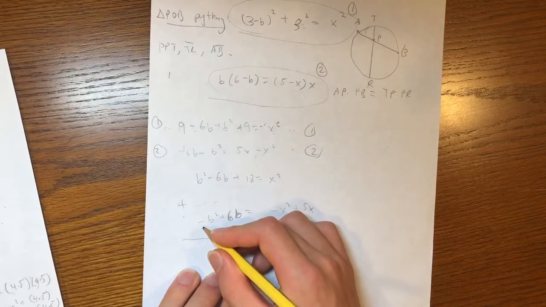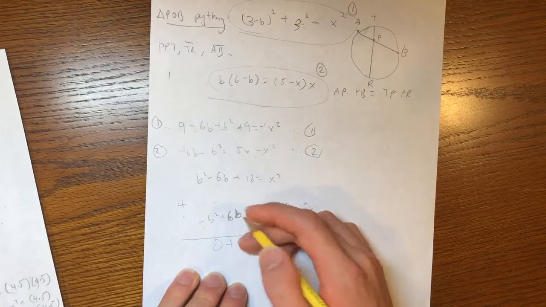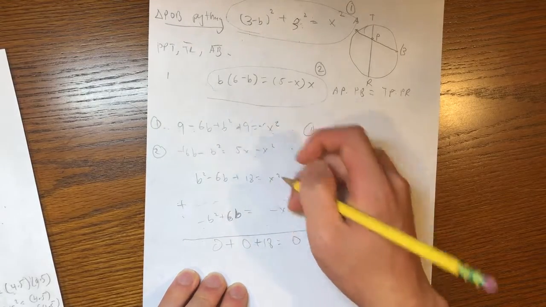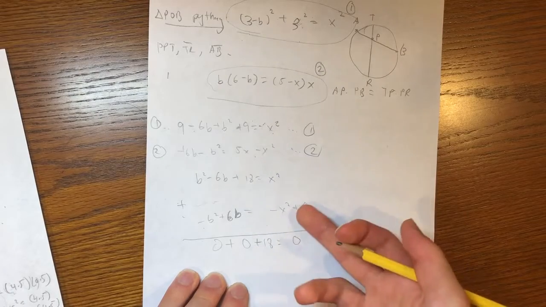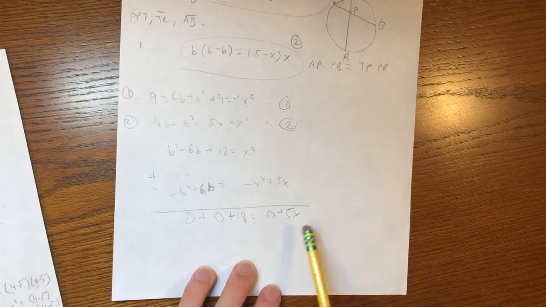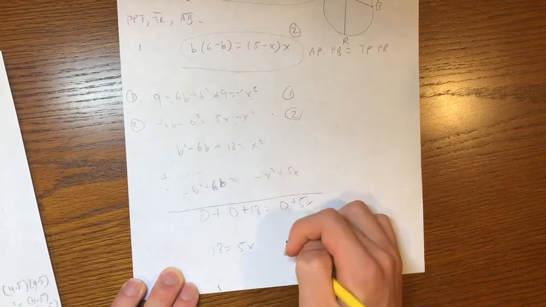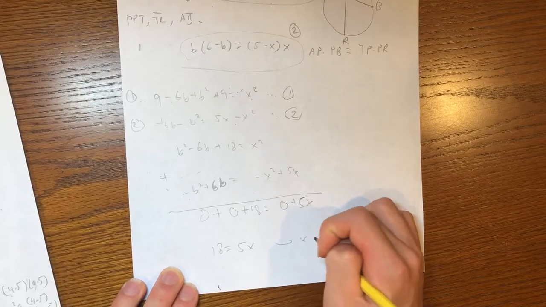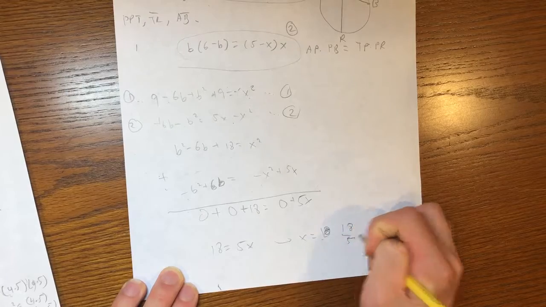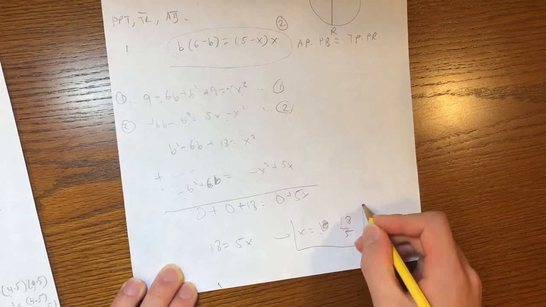b squared minus b squared is 0. Negative 6b plus 6b is 0, plus 18 is equal to x squared minus x squared, which is obviously 0, and over here we got 5x. So now all we have is 18 is equal to 5x. From this, we simply divide by 5 on both sides, and voila, you got your solution. X is equal to 18 over 5.